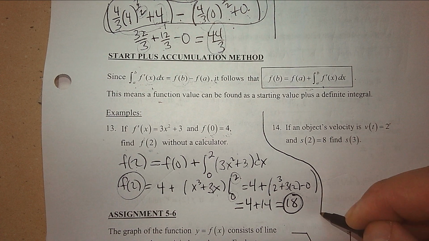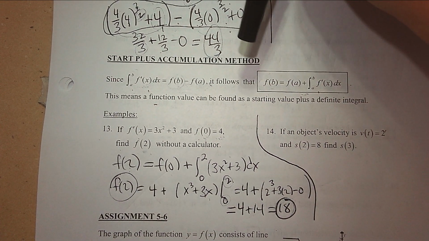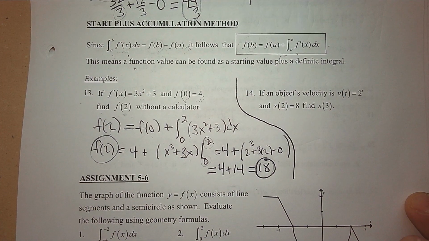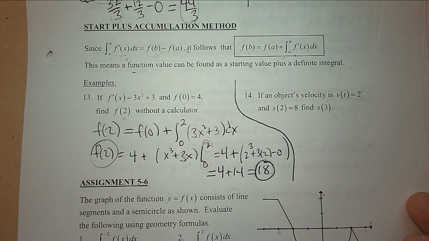All right, 14. And then you have some work to do with your assignment and reviewing for your test. And I promise you that next week we will have time to work, and maybe after school too.